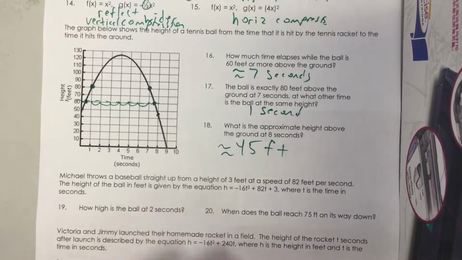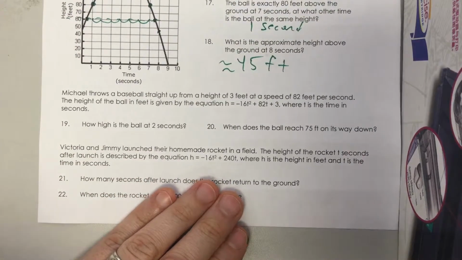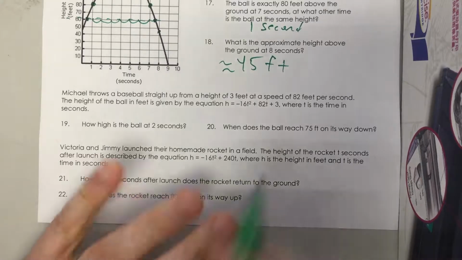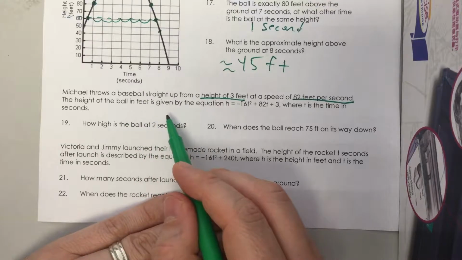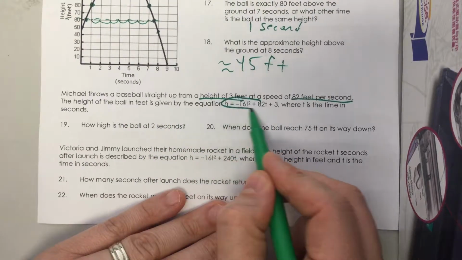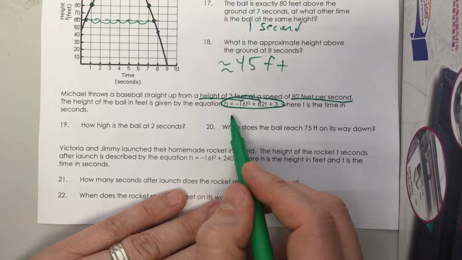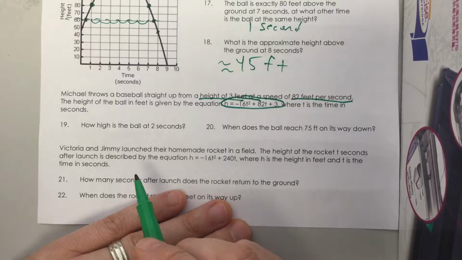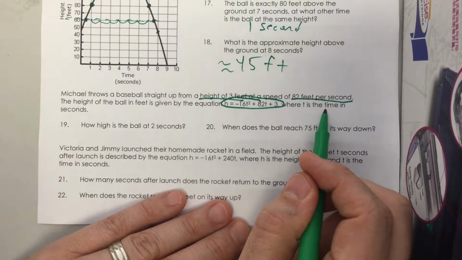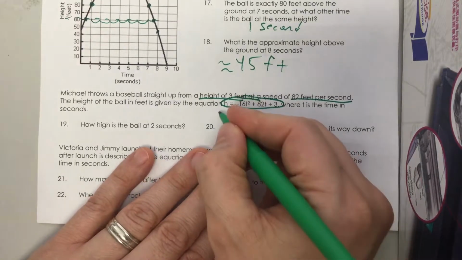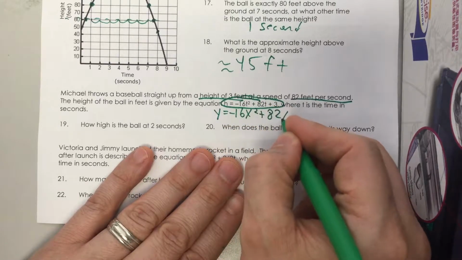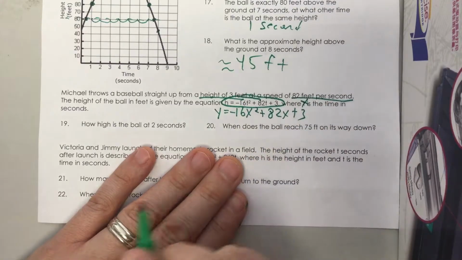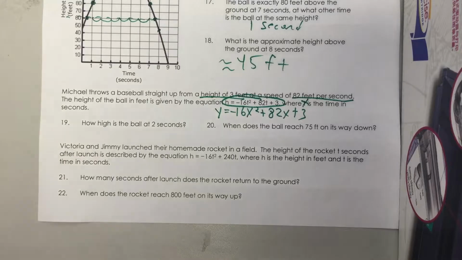All right, let's take a look at number 19. Michael throws a baseball straight up from a height of 3 feet at a speed of 82 feet per second. The height of the ball in feet is given by the equation. Oh, they gave us an equation. We can put that in the calculator. H equals negative 16t squared plus 82t plus 3, where t is the time in seconds. Now here's what I'm going to change. I'm going to say y equals negative 16x squared plus 82x plus 3. And x is the time in seconds. So y is the height.